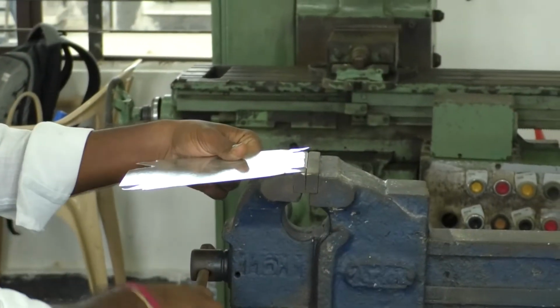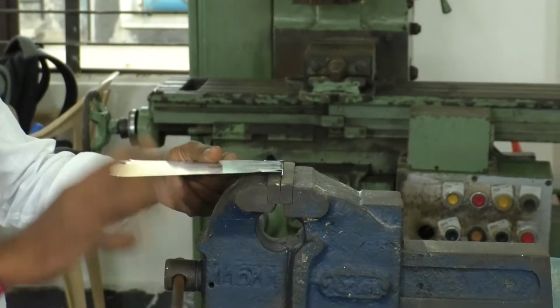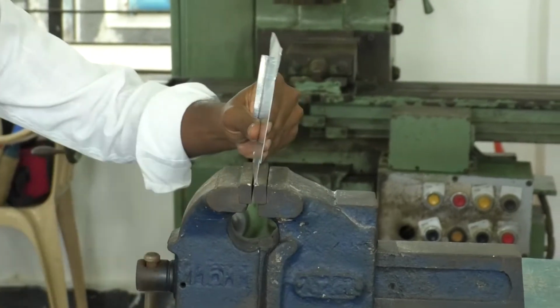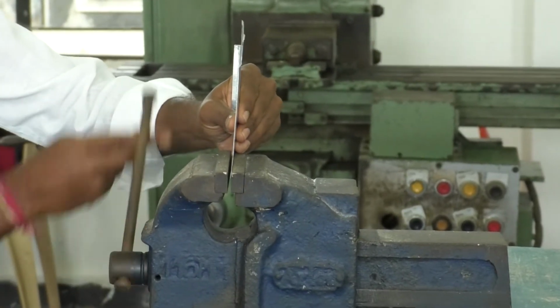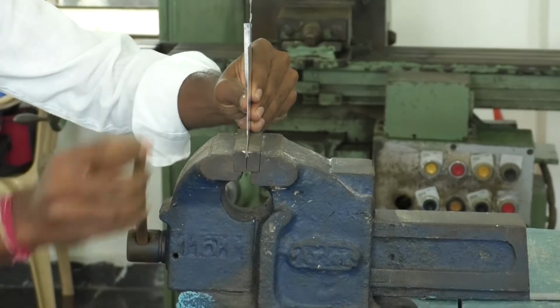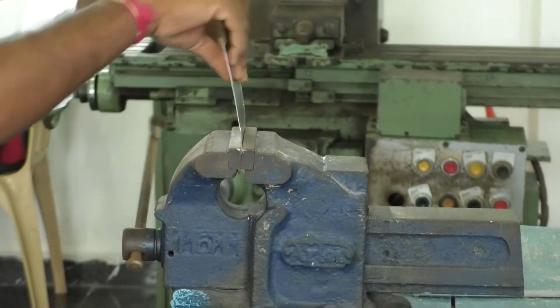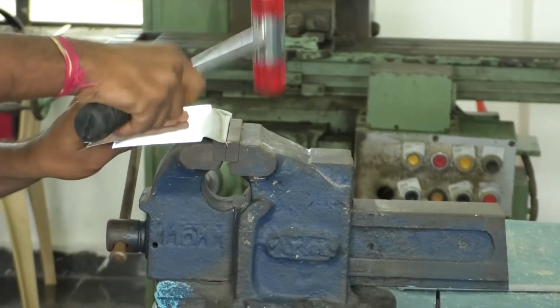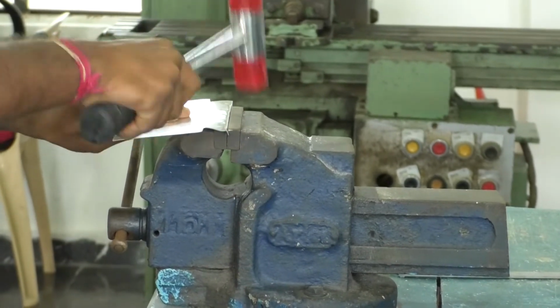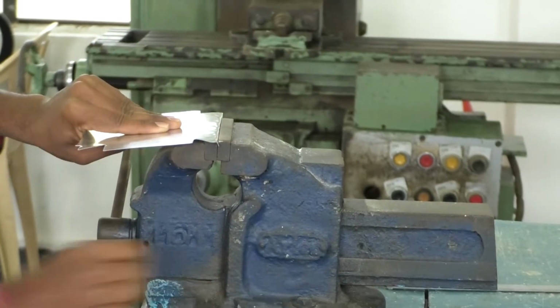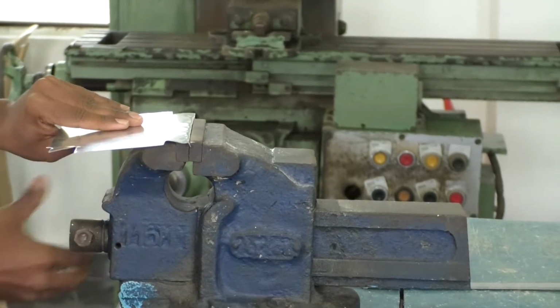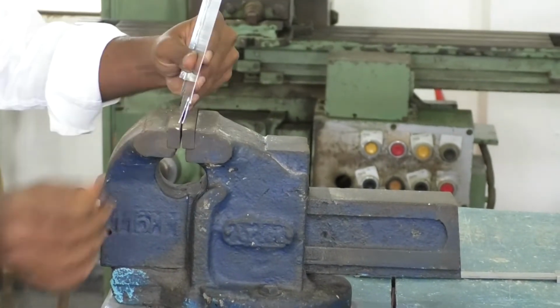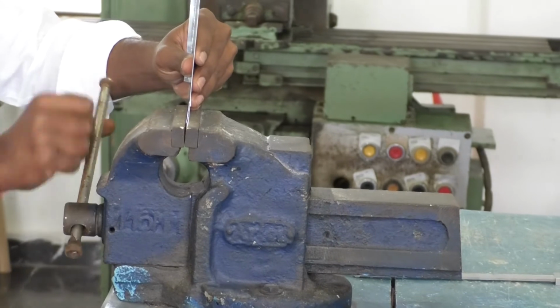Similarly, all 5 mm will be placed in the vise and bent towards your side. All 5 mm, 5 mm, 5 mm. This side also. Length side is over and now we are bending the other side.